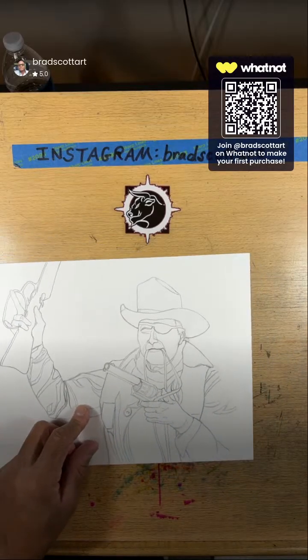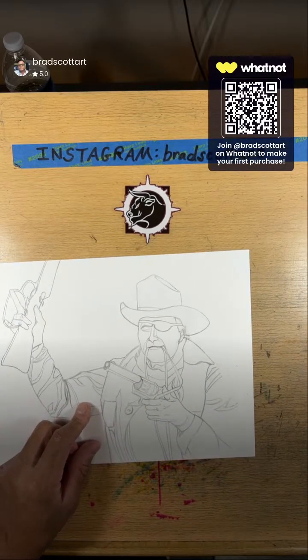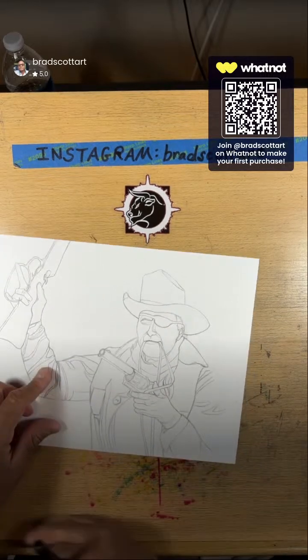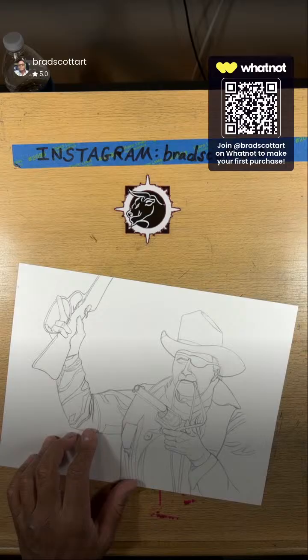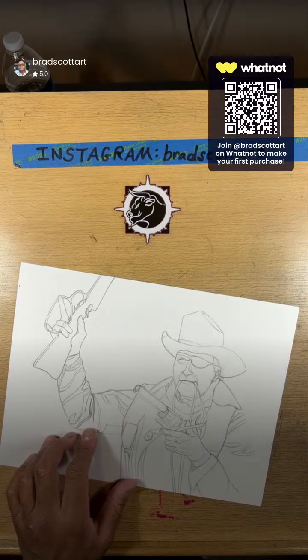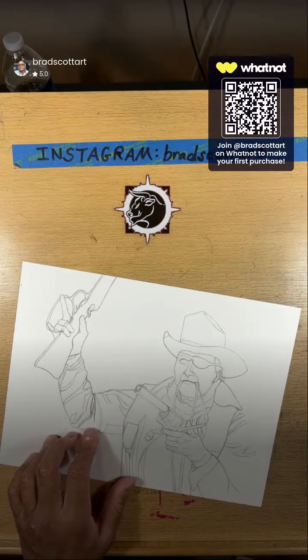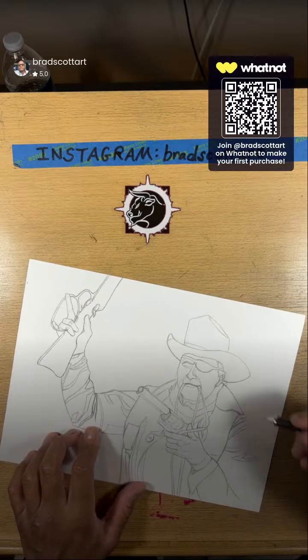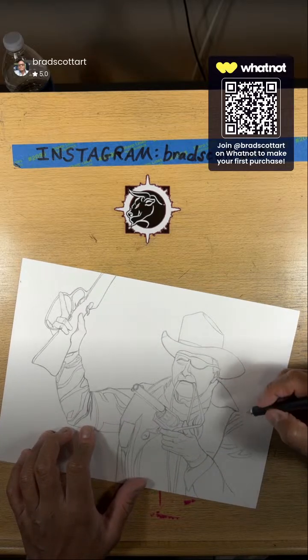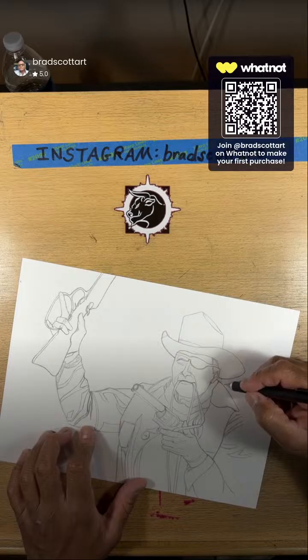Are there any Western fans out there, people who love Western movies as much as I do? I have seen so many Western movies. I used to love the spaghetti Westerns growing up. I used to watch them with my dad. I think Clint Eastwood is probably my favorite Western actor.